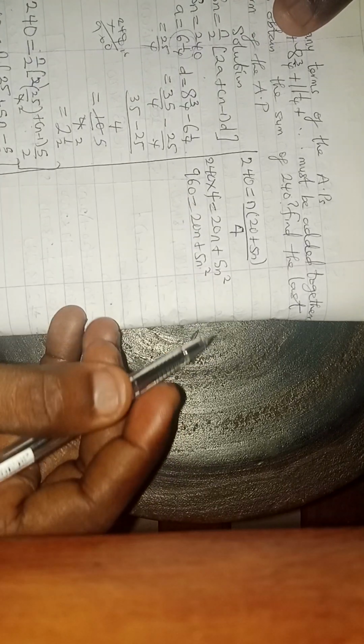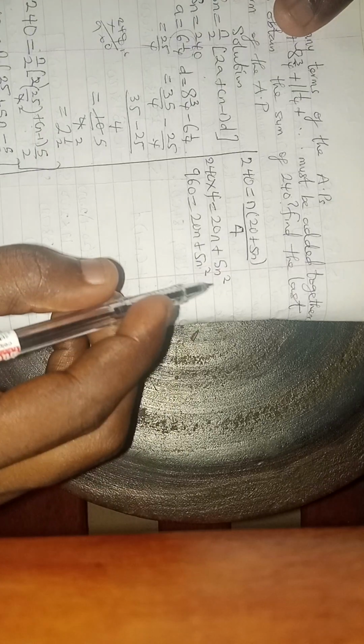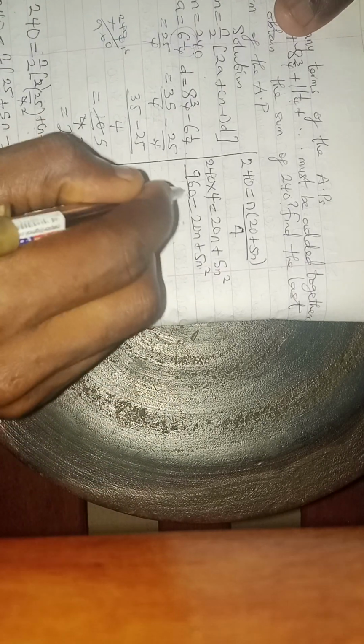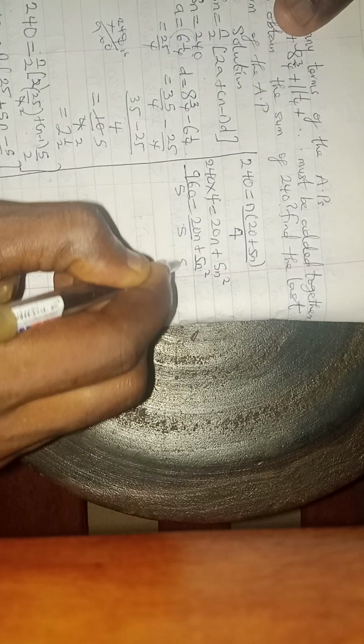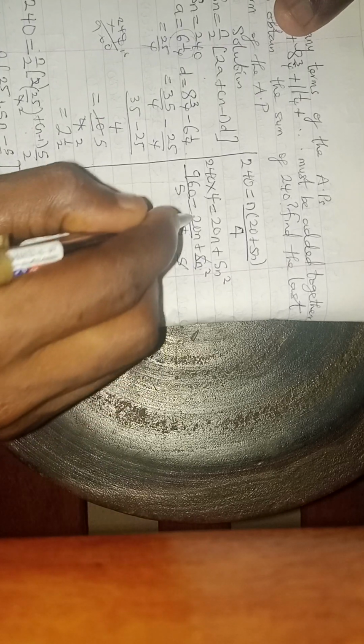So I can divide through by 5 to reduce the coefficients here. Let me just divide through by 5. So this cancels the 5 here and 5 here, 4.